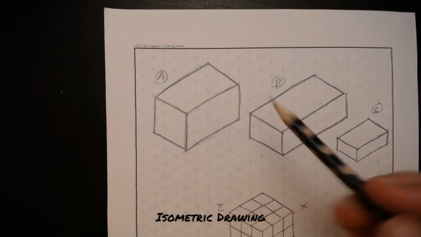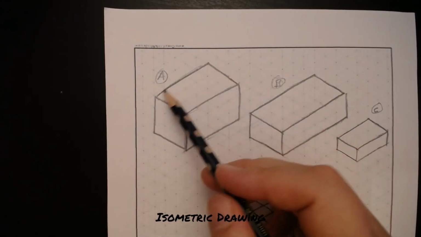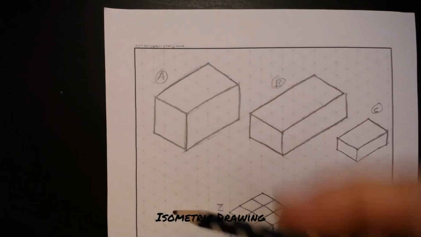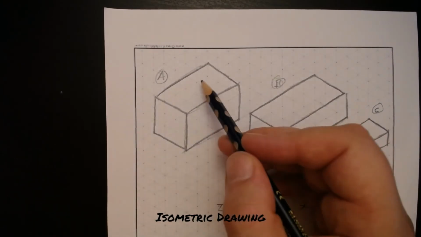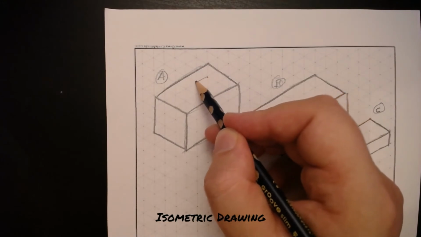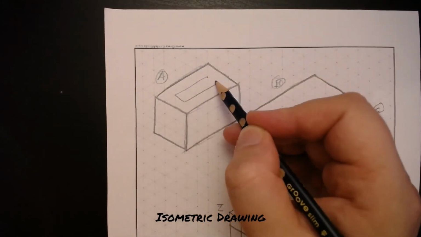So again, as I'm looking at this rectangle, I'm only trying to visualize these lines. I'm trying to ignore the lines that go down. What I want to do is I want to put a rectangular slot right in the middle here. So I'm going to start at this top corner, I'm going to go down 3, across and up and across like that.